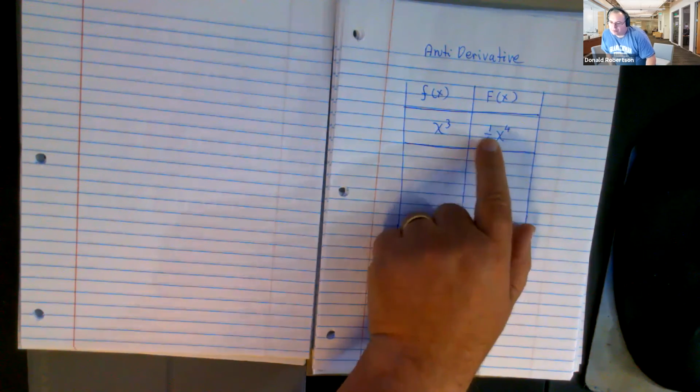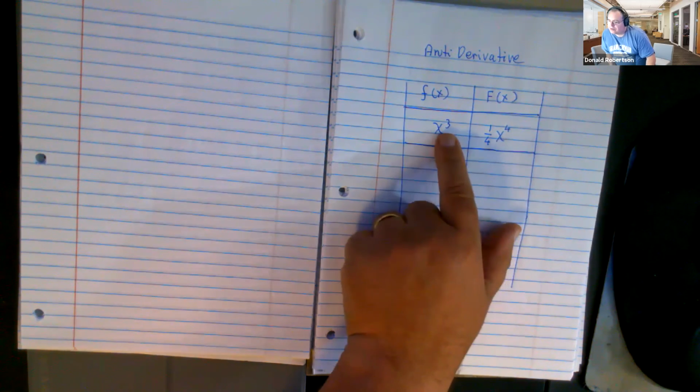If you had x cubed, its antiderivative would be 1/4 x to the 4. The antiderivative is the opposite of differentiation. So you want to ask yourself, what function would I need to start with whose derivative would be x cubed? Would you agree that if you differentiate this, you get x cubed? So this is the antiderivative.